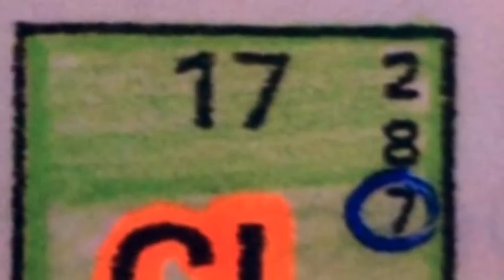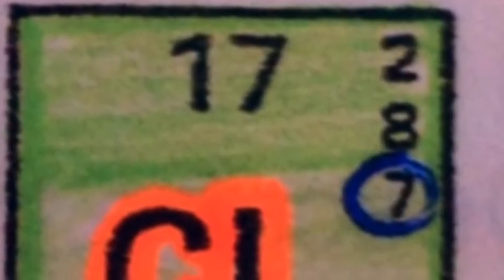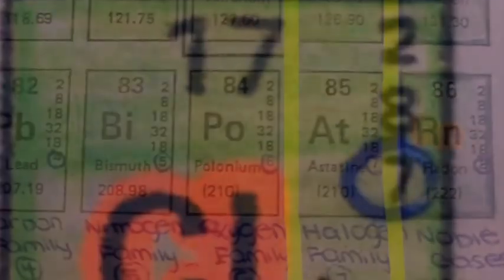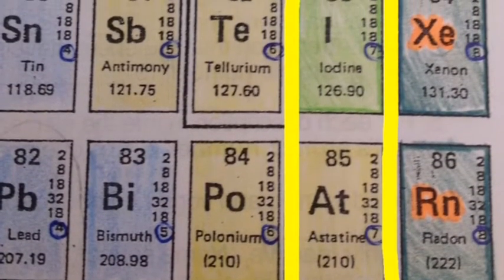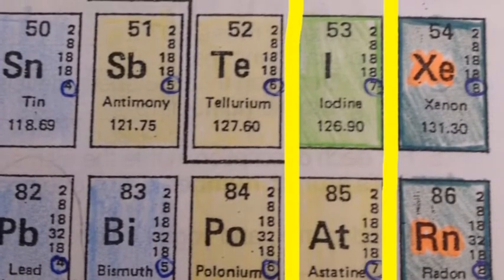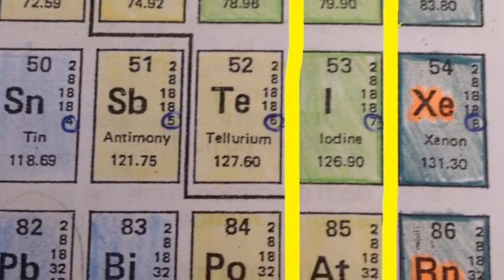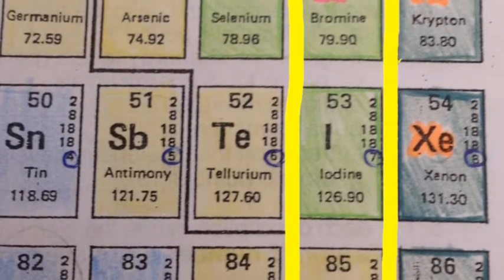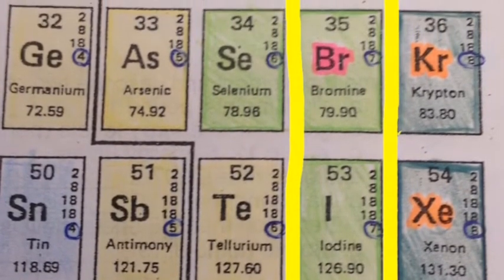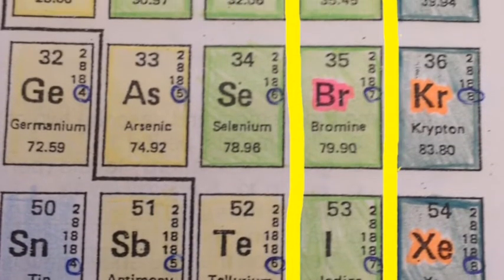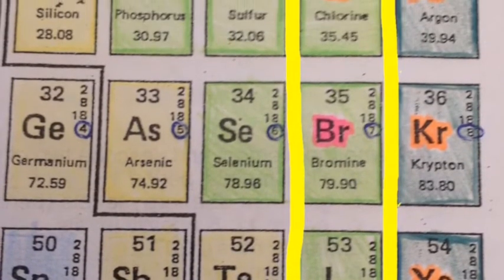Chlorine is in the 7th period or row on the periodic table, so it has 7 valence electrons. If you look at these numbers in the corner, they also show the number of electrons in each shell. Chlorine is in group 17, which makes it part of the halogen family. The halogen family consists of fluorine, bromine, iodine, astatine, and of course chlorine. They all share their number of valence electrons, which is once again 7, along with other characteristics.